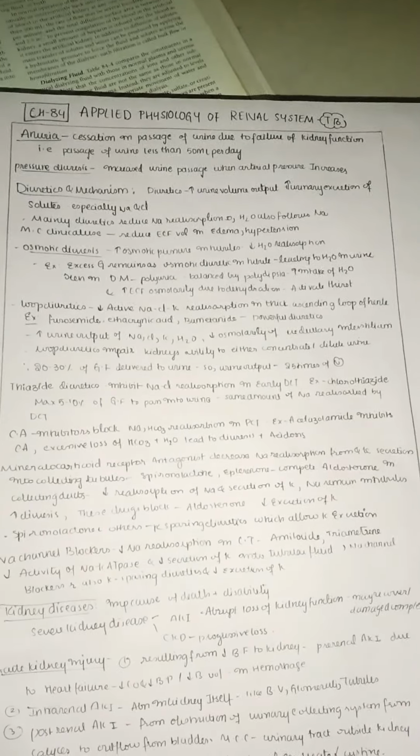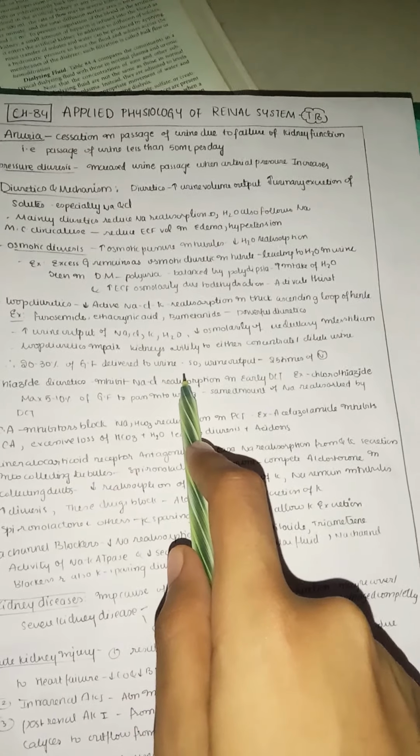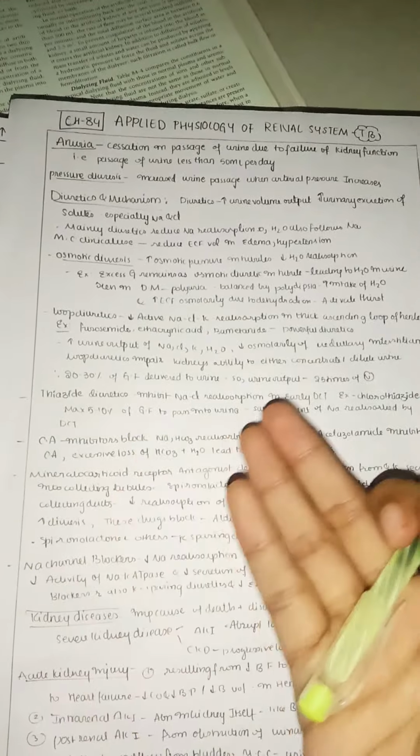So loop diuretics mainly impair the kidney's ability to either concentrate or dilute urine. Of course, because the medullary interstitium is gone already, and a lot of urine is going out, this ability to concentrate and dilute urine is also lost. Therefore, 20 to 30% of glomerular filtrate is delivered to urine, so urine output is 25 times normal. What they mean is, normally only 20 to 30% of glomerular filtrate is delivered to urine, because urine output is also normal, because the thick part of the ascending loop of Henle only participates with this 20 to 30% of filtrate, so there is not that much loss. But by using loop diuretics especially, there is a lot of loss of the solutes and also water.